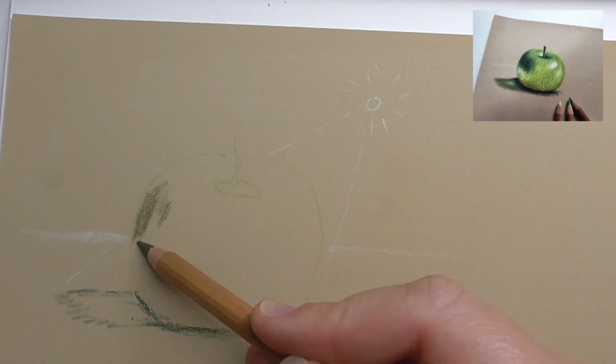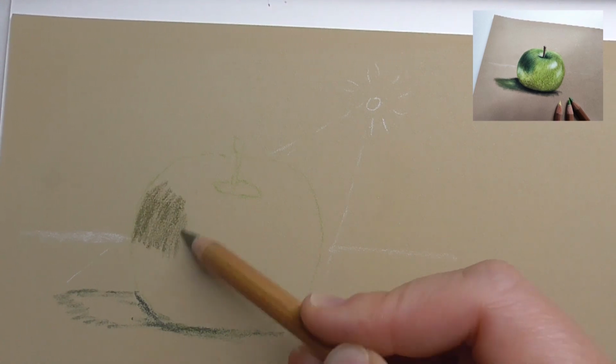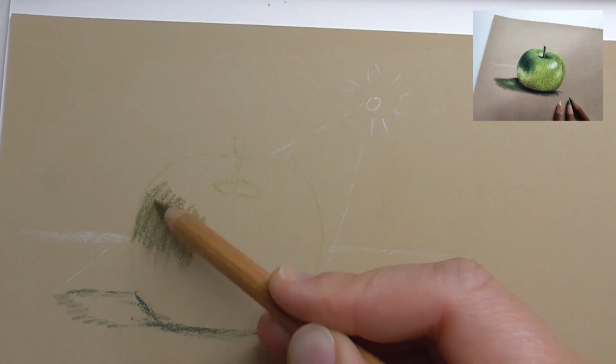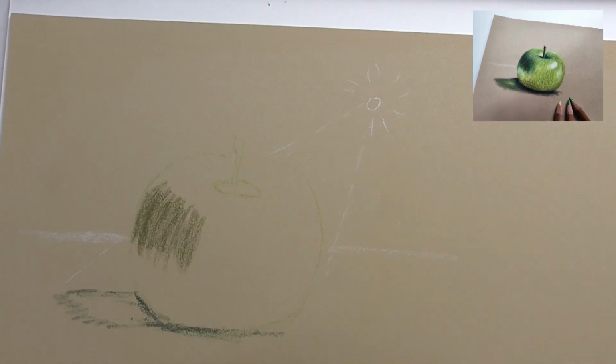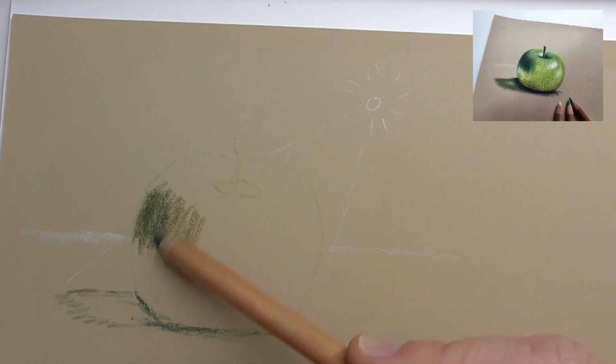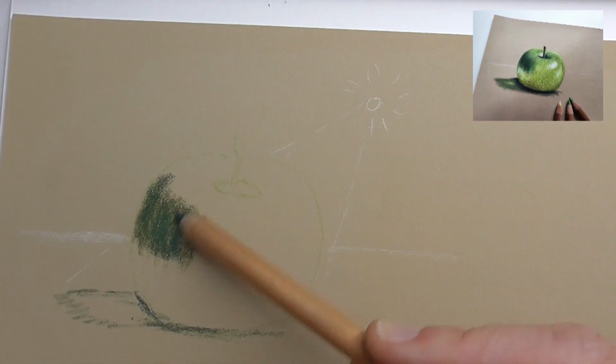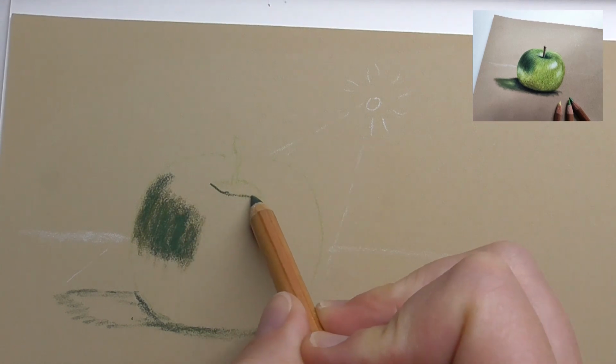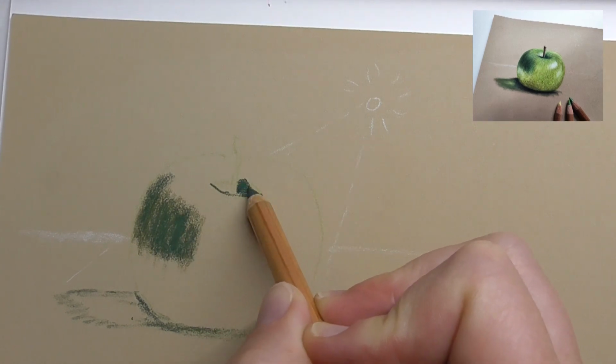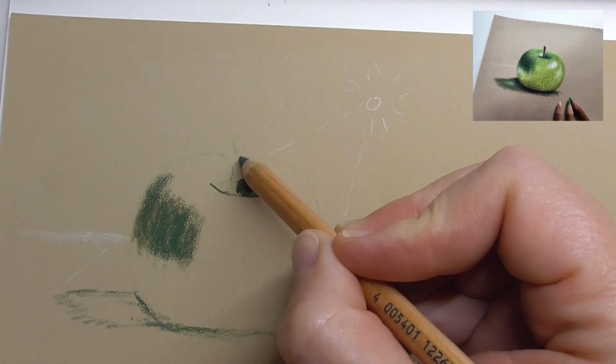And with a dark green, it's a darker olive green, I plot in here now the first base layer, the shadows, and I mix it with black. So with black and a darker green. Go in here with the black and add darker shadow parts.